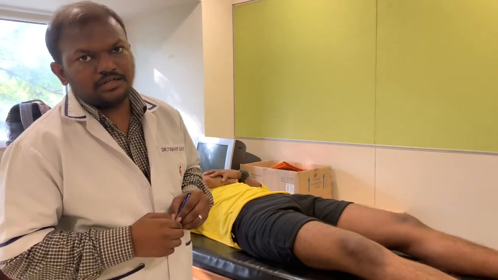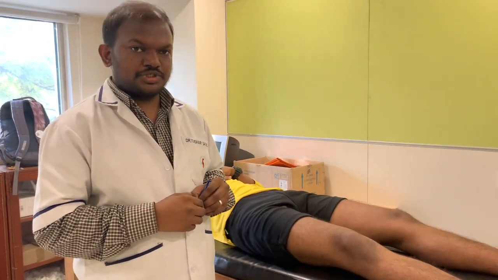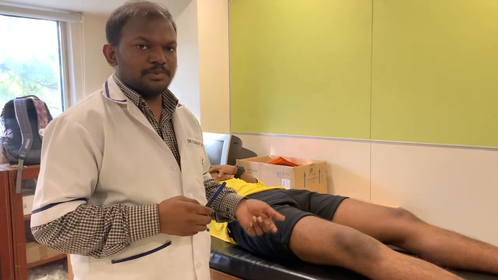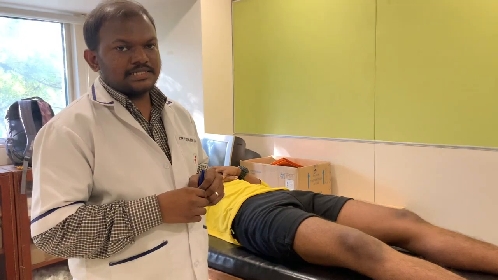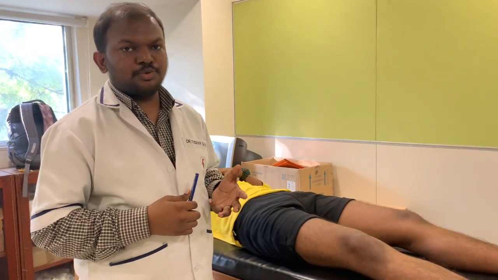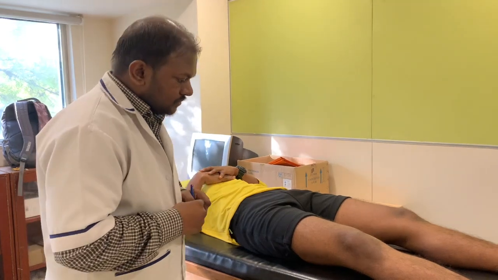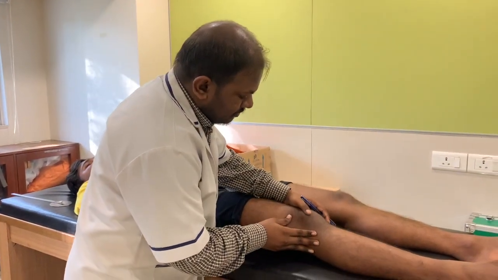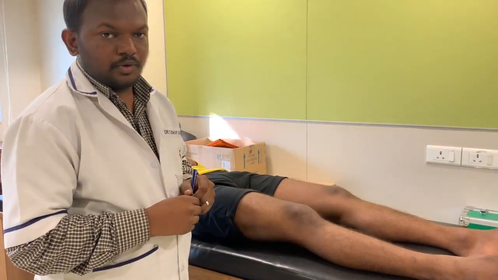Now we will start to assess the knee range of motion for the right side of this particular subject. To keep a goniometer, as I said previously, we need three major important points, that is fulcrum, stabilizing arm, and movable arm. To mark the point where you will keep the fulcrum, for the knee joint, it is the lateral epicondyle.